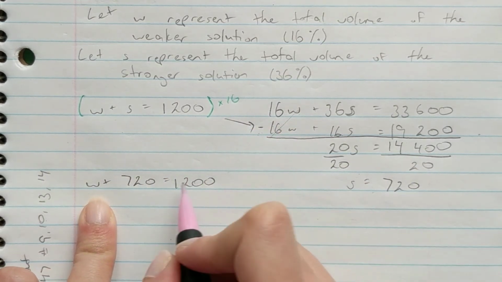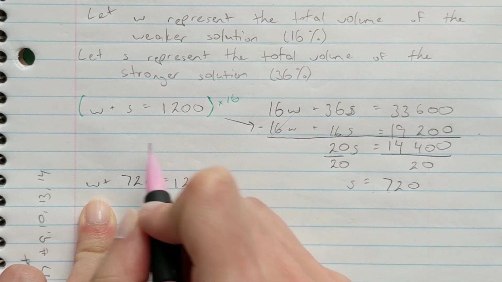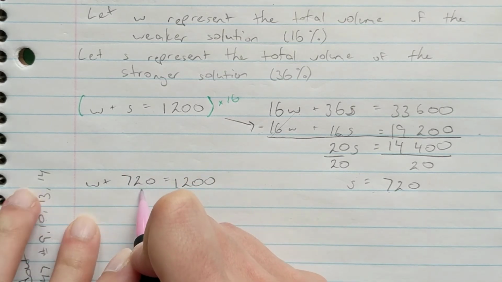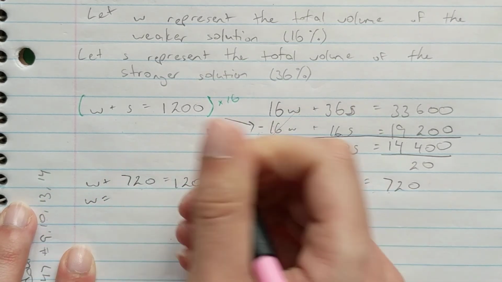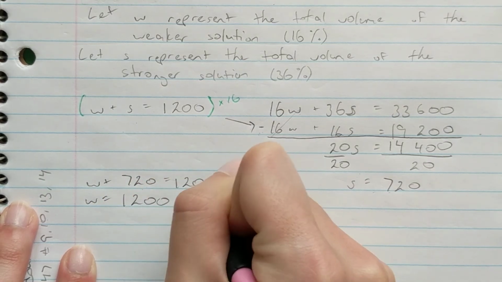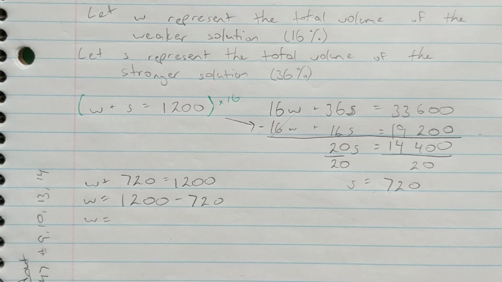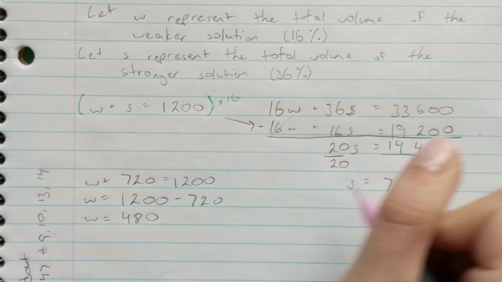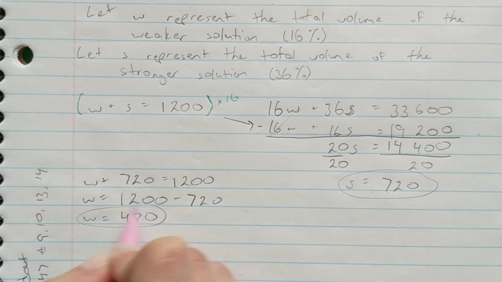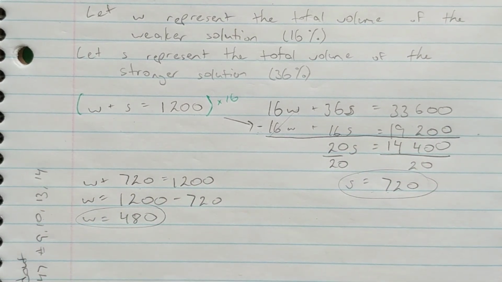We can then use that information to find my weaker solution. By substituting 720 in for S in my first equation, I then rearrange to isolate W. 1,200 minus 720 is equal to 480. So I have my two pieces of information there. Okay, that's what we were looking for.